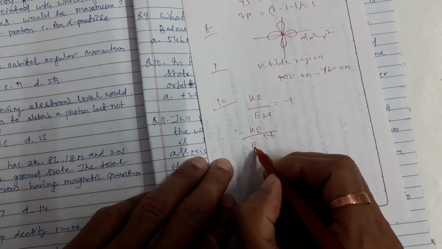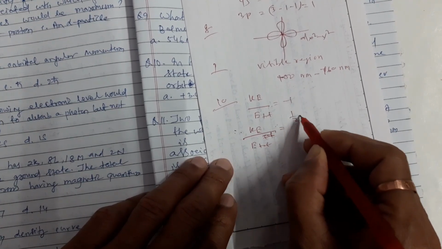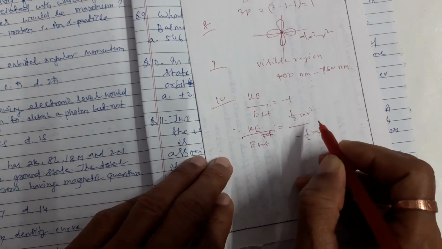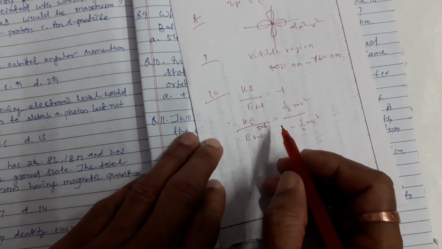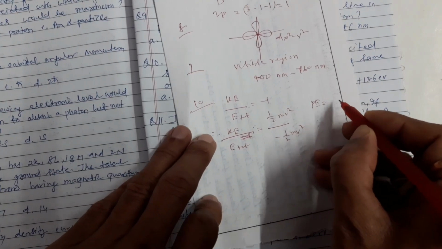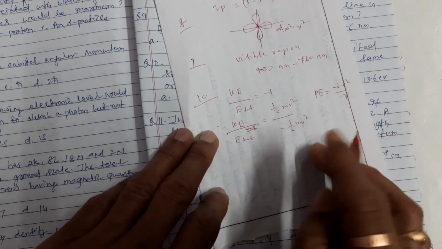Kinetic energy is half mv square. Potential energy, what is potential energy? Potential energy is equal to minus z square by r.